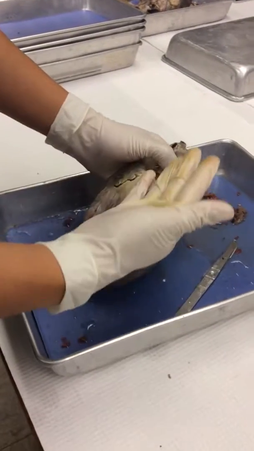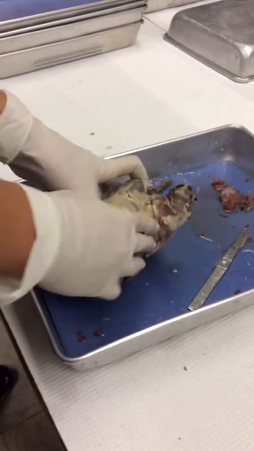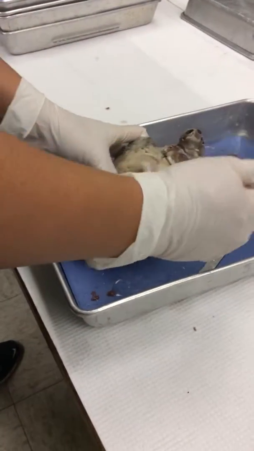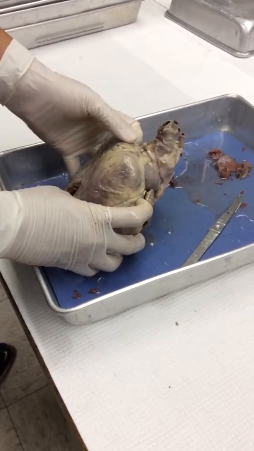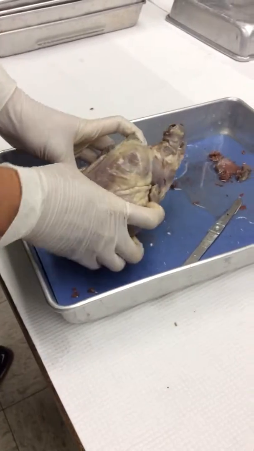Okay? And then after it gives all the tissues the oxygen they need, it just comes back through the vena cava to pick up more oxygen again. Okay? That's it.